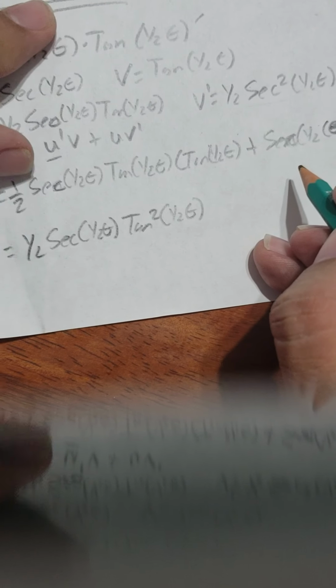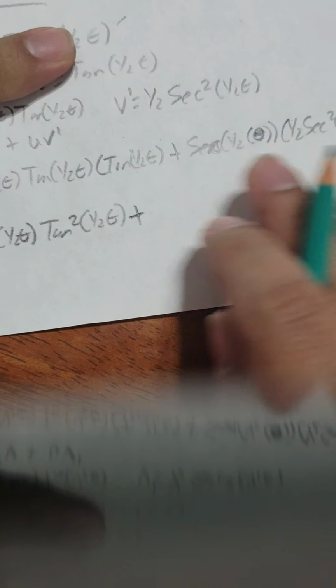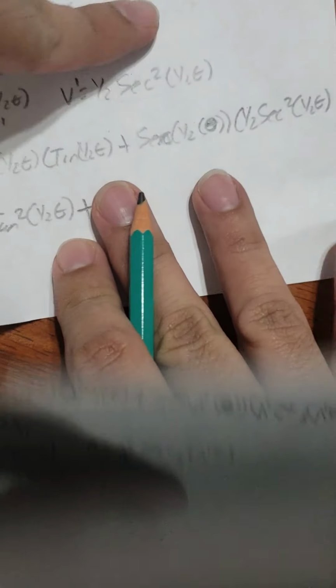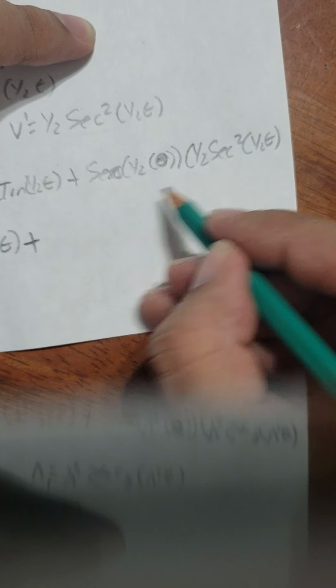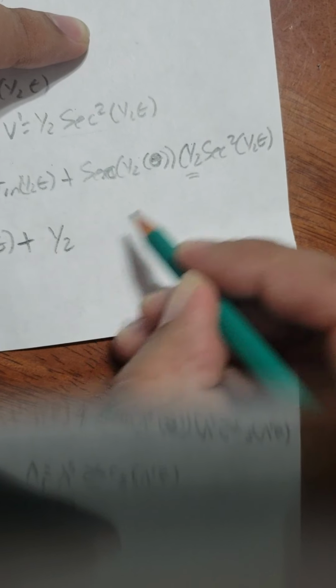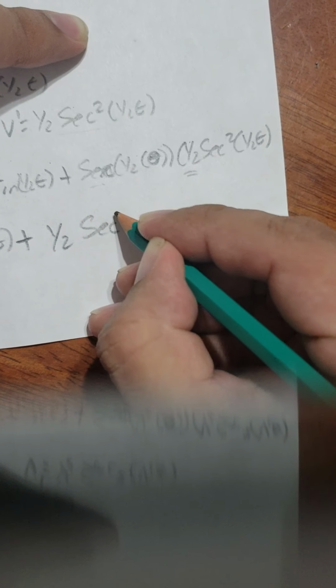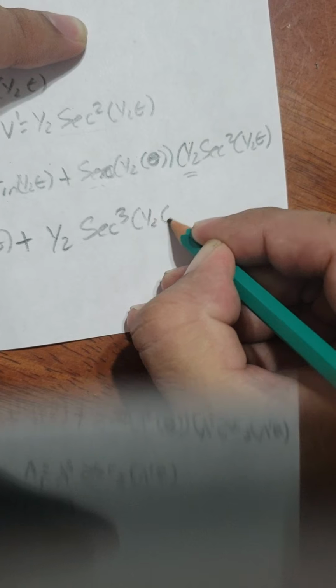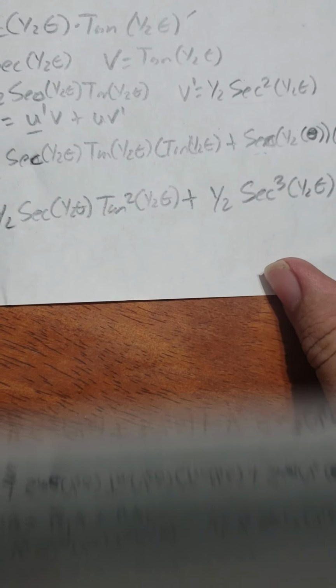Now, the other part is the addition, the simplification of this part. Here we have basically the same, but I will write this 1/2 outside, and we multiply secant times secant to the second power, which will be secant to the third power of 1/2 of theta. In this exercise, this is the big answer here.